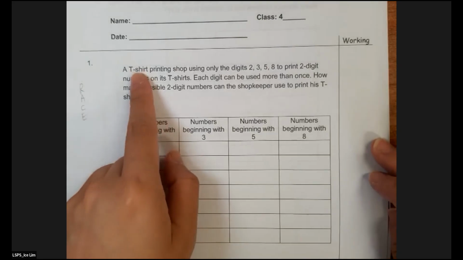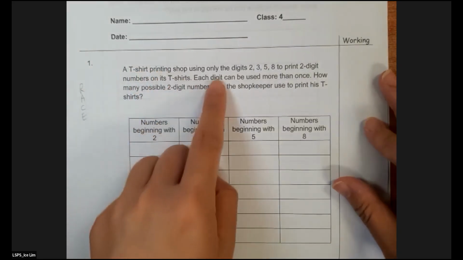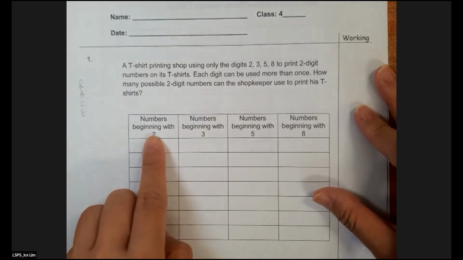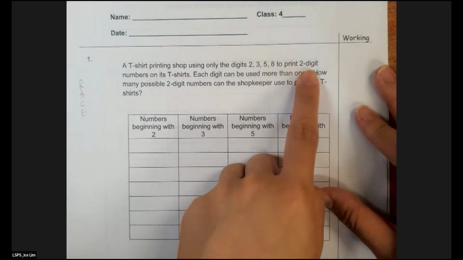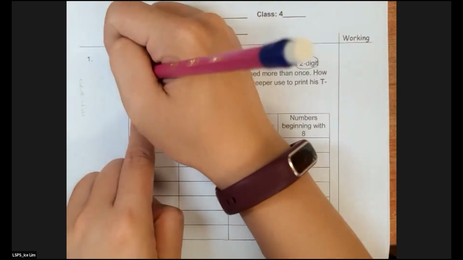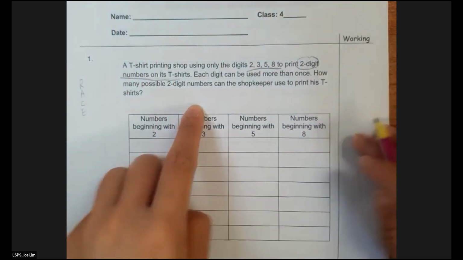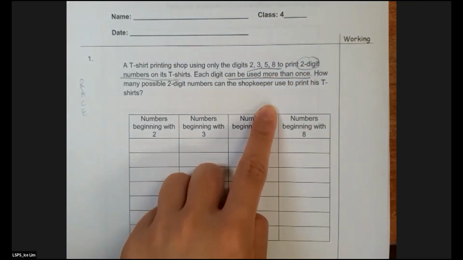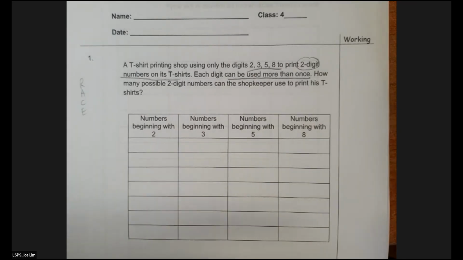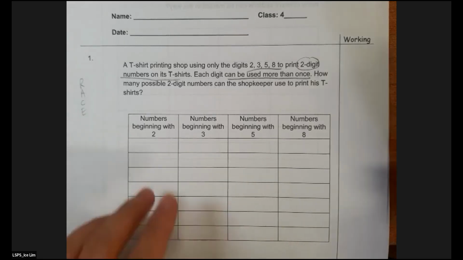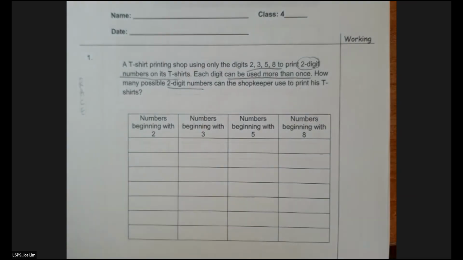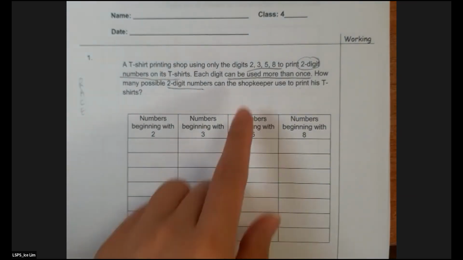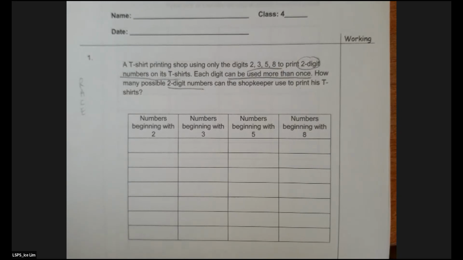The story says, a t-shirt printing shop uses only digits 2, 3, 5, 8 to print 2-digit numbers on t-shirts. Each digit can be used more than once. Imagine we are printing class t-shirts, and the whole class gets a t-shirt. On our t-shirt, we have numbers printed. We can choose our number, but it's got to be a 2-digit number, and it's out of these digits. The question says, how many possible numbers are there?